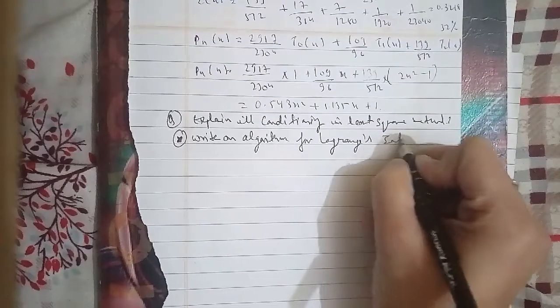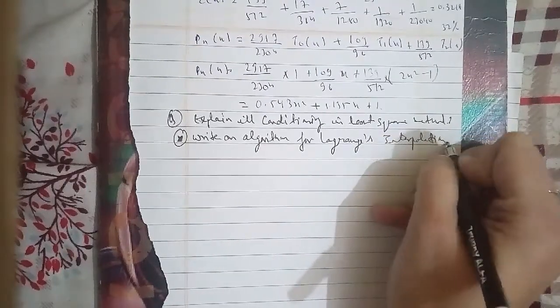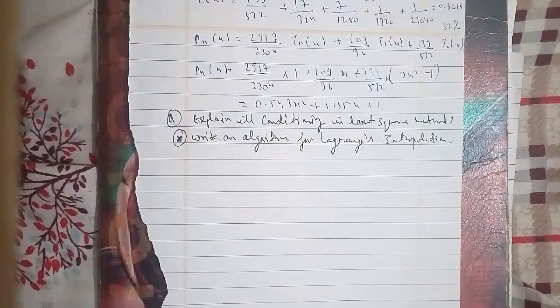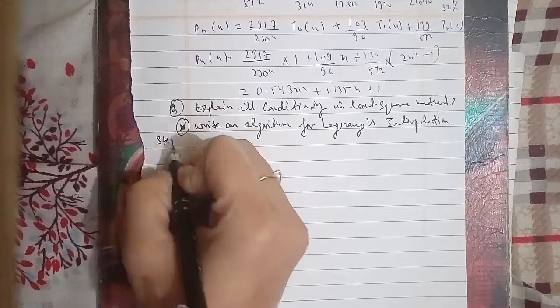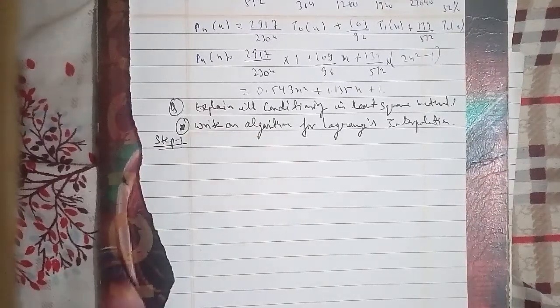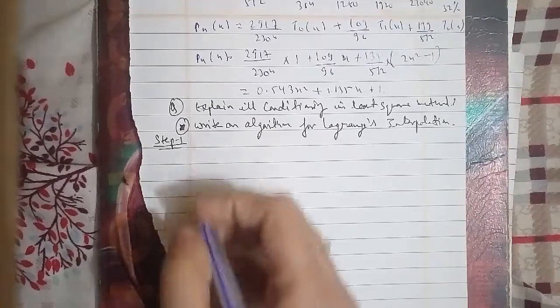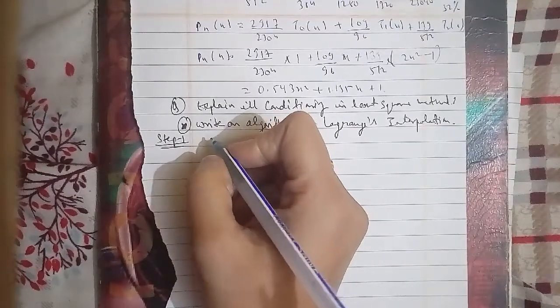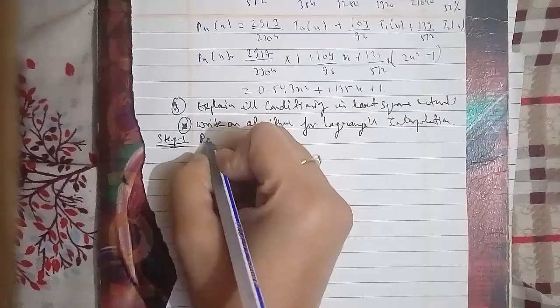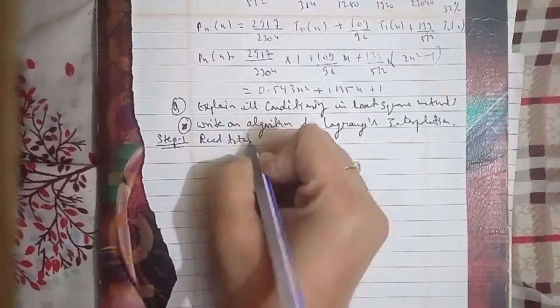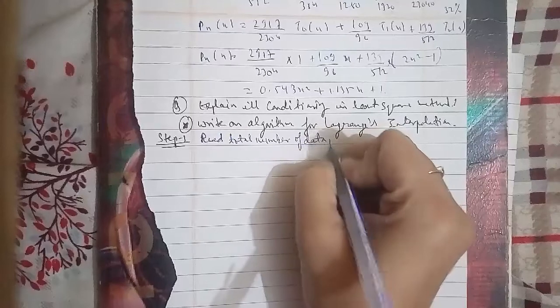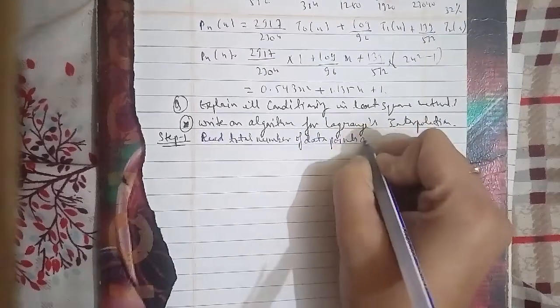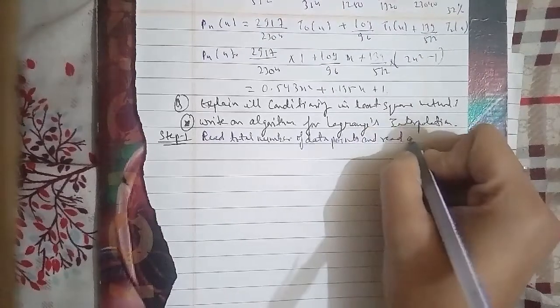So in step 1, you have to read the total number of data points and read the actual values of these data points, that is x and y, which is equal to f(x).